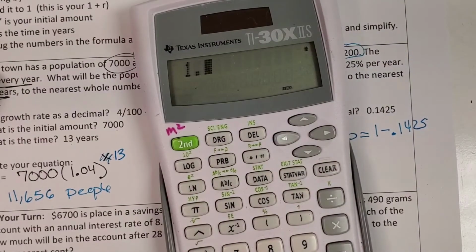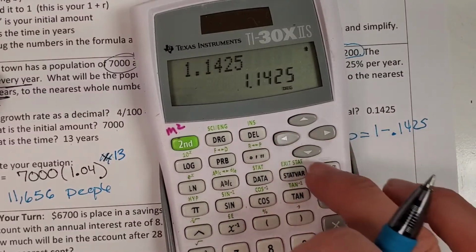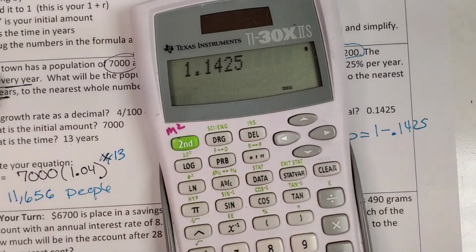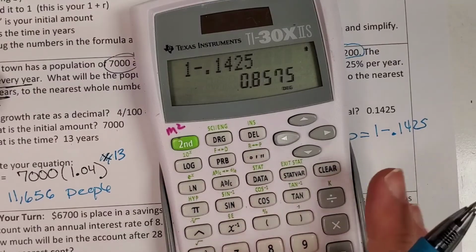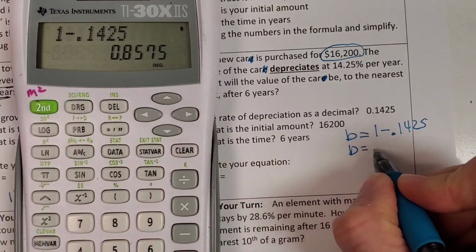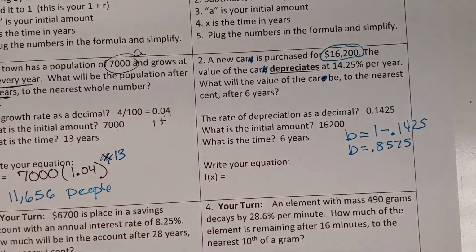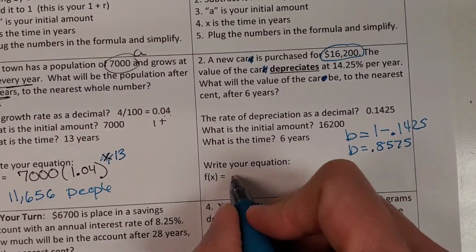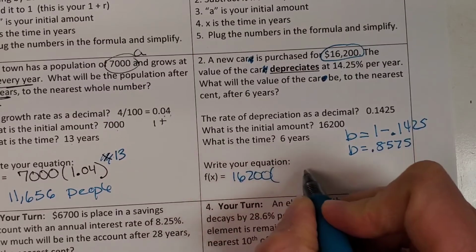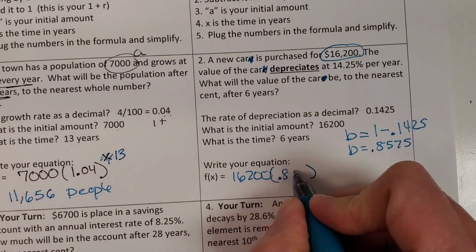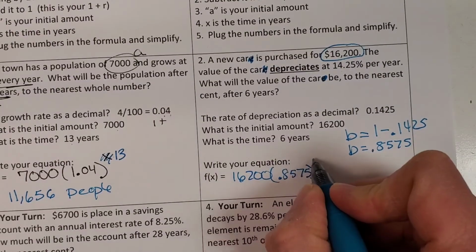So 1 minus 0.1425. Sorry, I did not say minus. Let's see, 0.8575. So now I know my B is 0.8575. Now I'm ready to write my equation. So f of x is equal to the initial amount. And then here it's 1 minus the rate, which I already found. It's 0.8575 to the power of x.